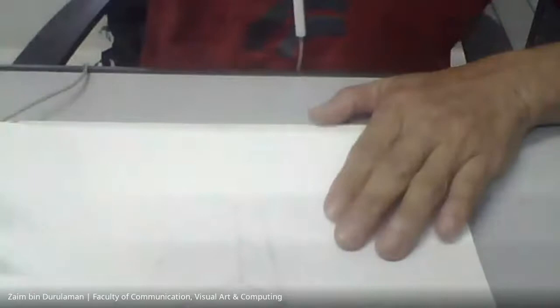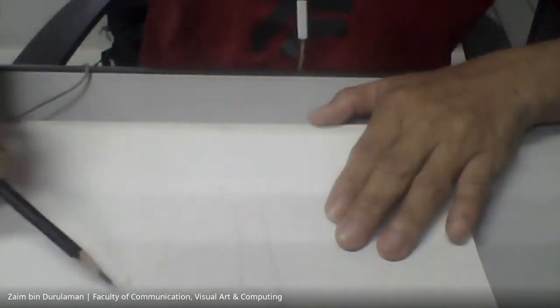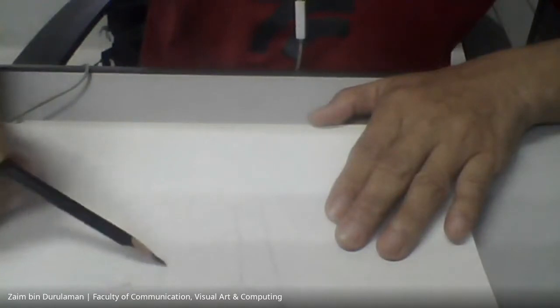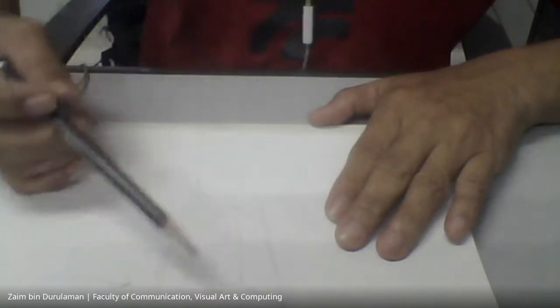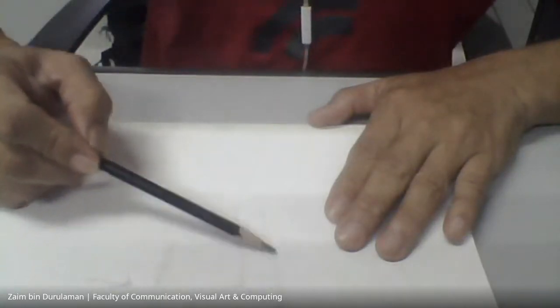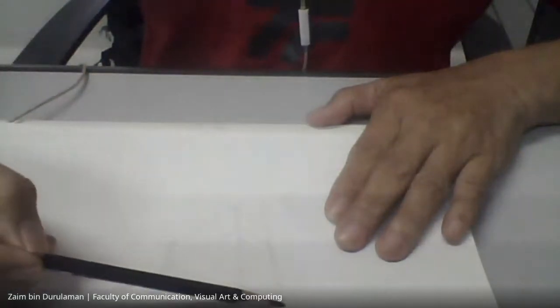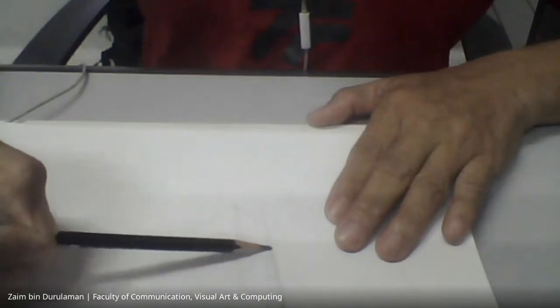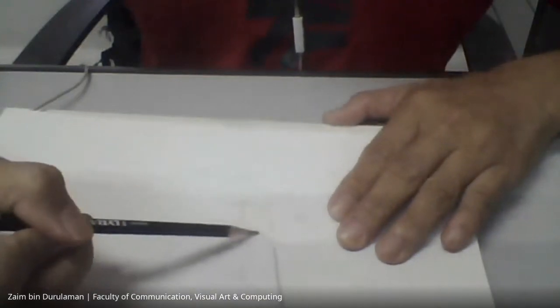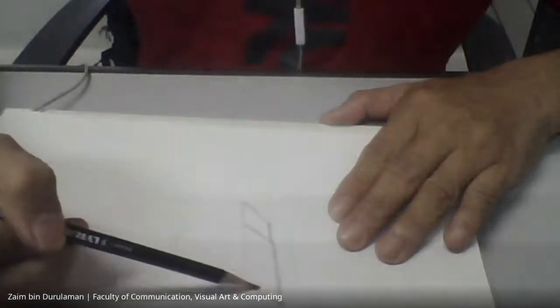Okay, where does the light come from here? Now the light comes from here. That means the light comes from here. So when the light comes from here, you already notice where the light comes from. Then definitely this section should be dark, right? So maybe you can put a little darkening here, right?